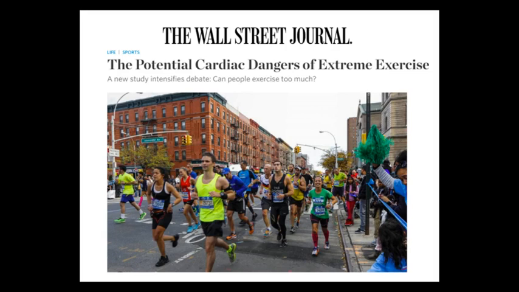The study, conducted by British physicians, is certain to intensify debate over one of the most controversial questions in modern medicine. Can people exercise too much? By all accounts, exercise lowers blood pressure, helps preserve coronary artery integrity, lengthens lifespans, and otherwise promotes physical and mental health. Exercise is medicine, say public health officials.